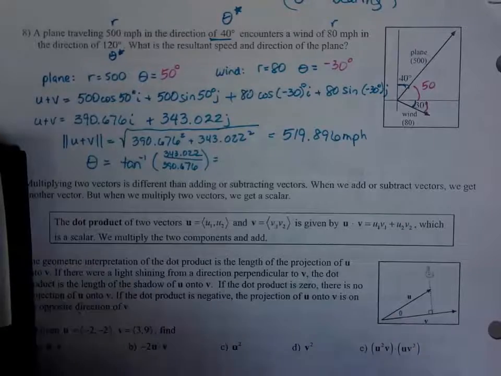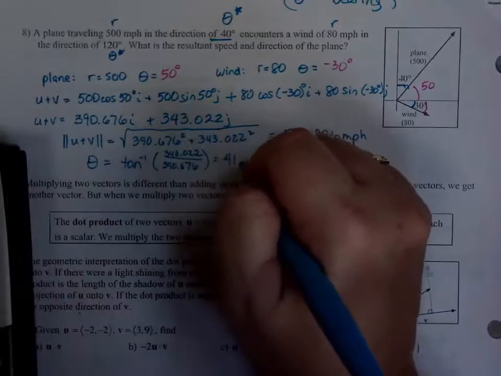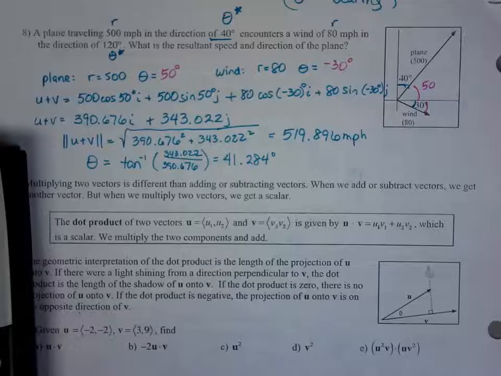And I get 41.284 degrees. So we need to answer the question now that we found all the information. So what is that 519 again in terms of this problem? Miles per hour. Yes. It's his resultant speed. So it says find the resultant speed.